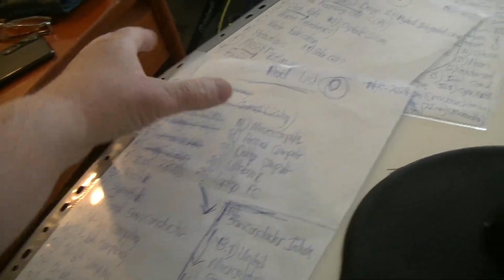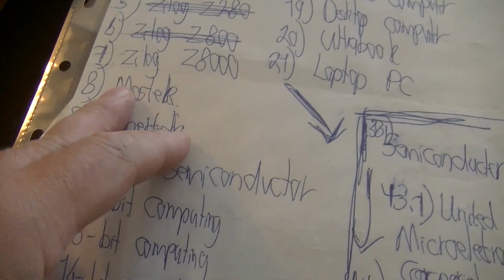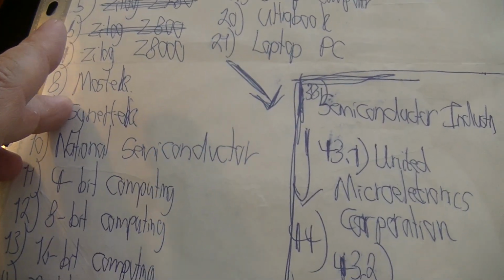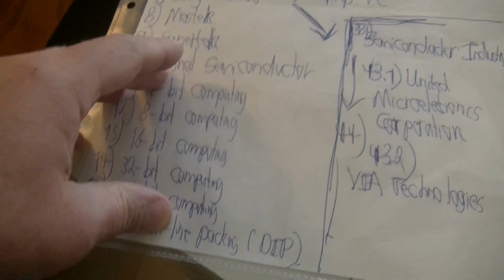Let's just continue this crazy project. I have to continue. I never had such long lists. But this is the last Zilog, then I will continue with this Mustang versus semiconductor factories.